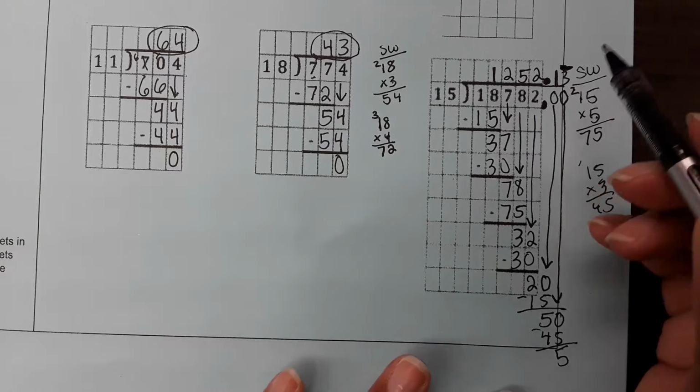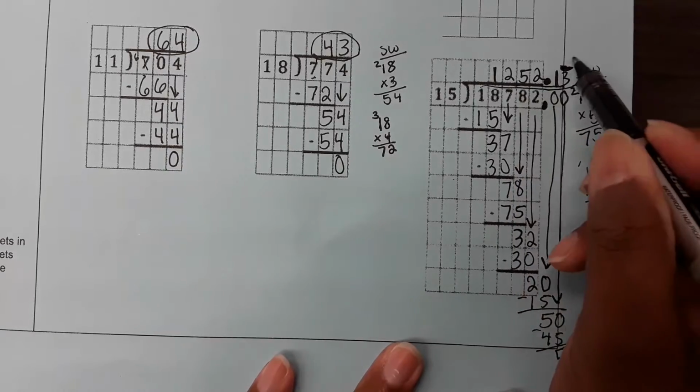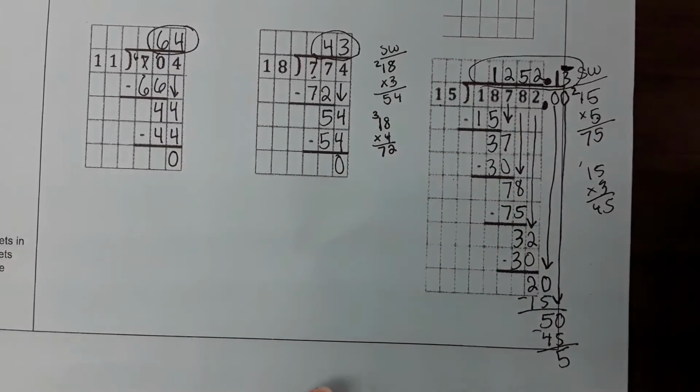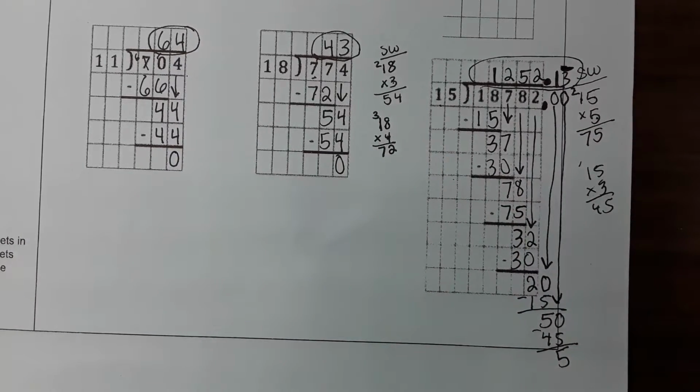1,252.13 with a line over the 3 because the 3 is going to keep going on forever and ever. Just like the fun of long division. It just keeps going on and on and on.